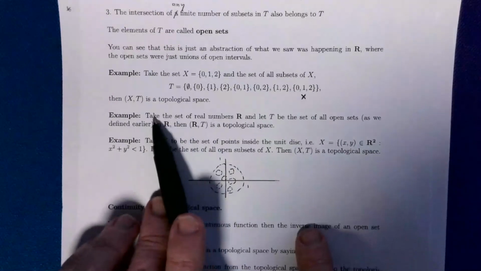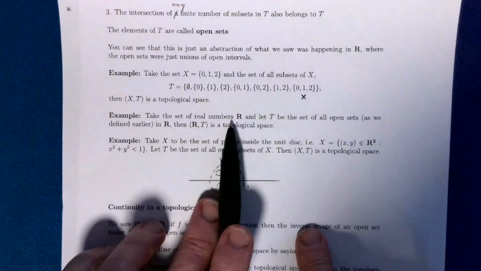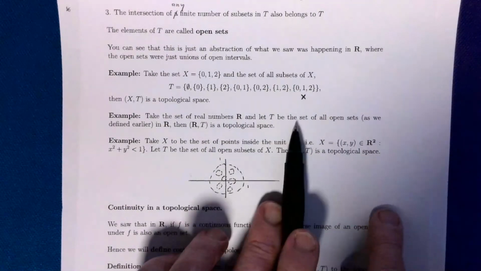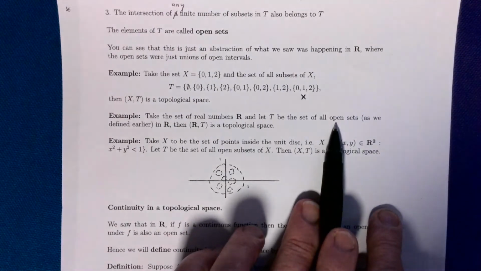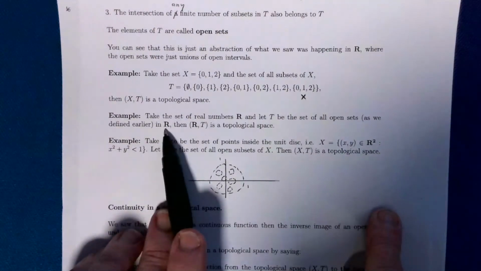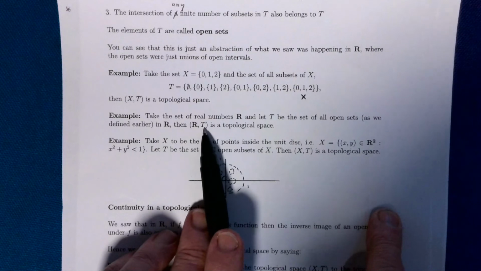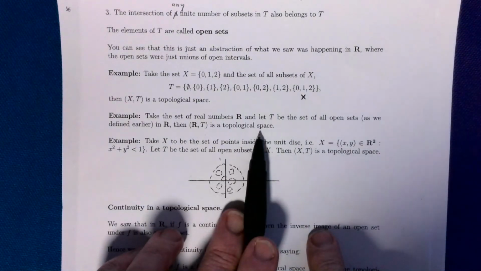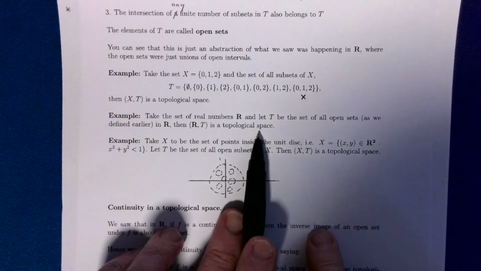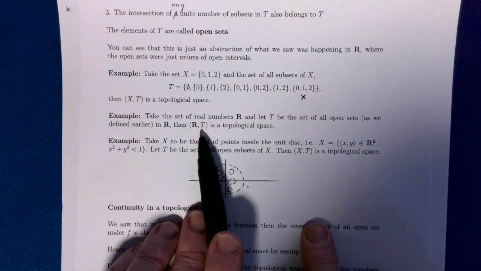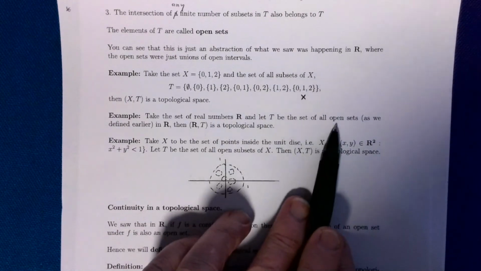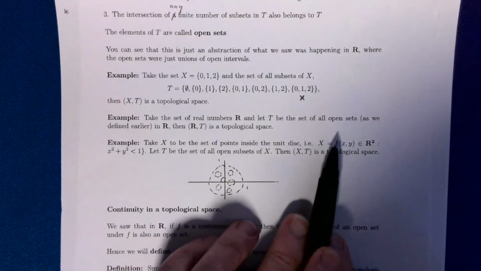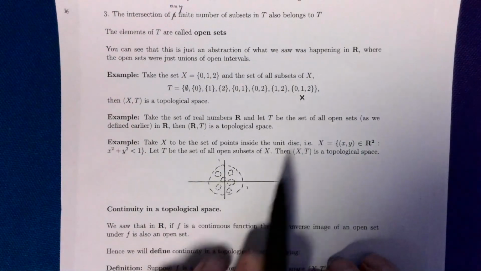Back to our previous example, the set of real numbers. If we take the set of real numbers and we take T to be the set of all open sets, as we've defined earlier, in R, then the pair R and T is a topological space as well, because we've seen that the union of arbitrarily many open sets is open, and the intersection of any finite number of open sets is open.